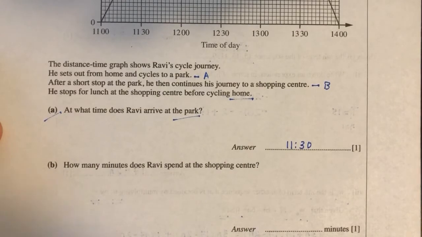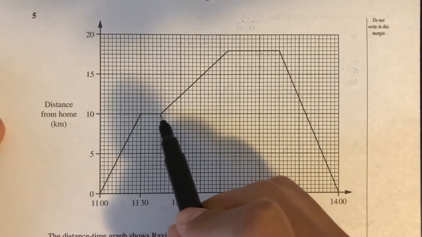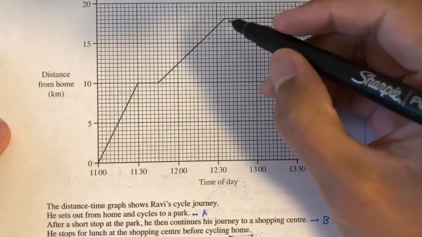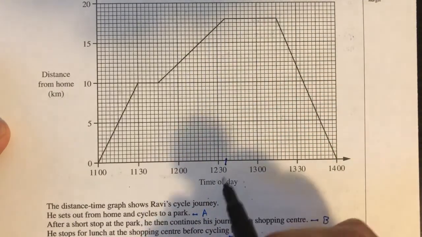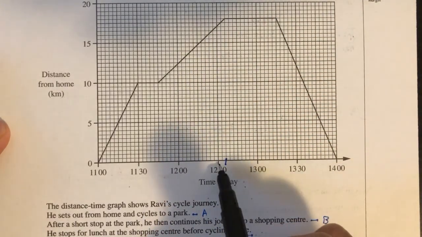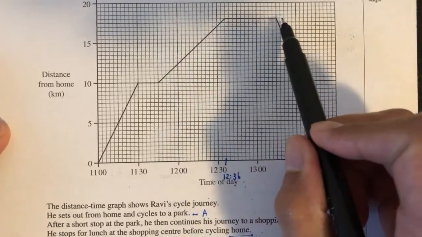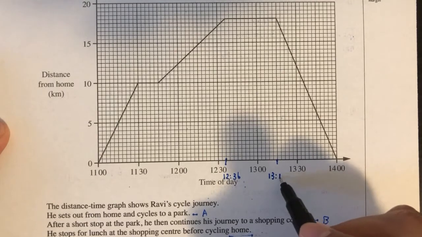Now, part B, it says, how many minutes does Ravi spend at the shopping center? So, as you can see, he leaves the park here and arrives at the shopping center here. So what is the value of this time? So this one goes to here. That should be what value? So each square is 3 minutes 36. So 12:36. He arrives at the shopping center and he leaves at this time, which is 1:15. Right. So let's find the difference.